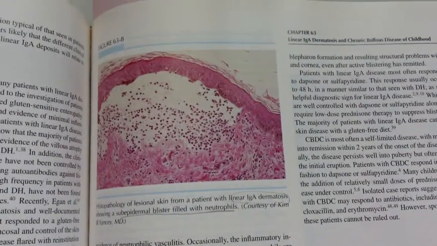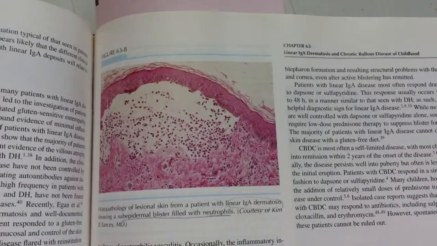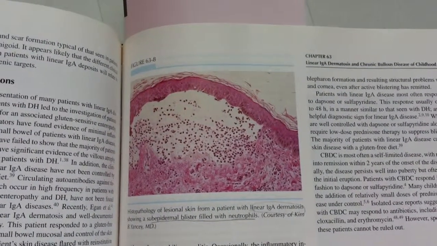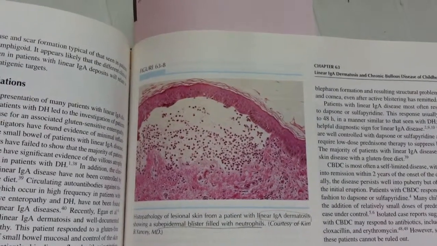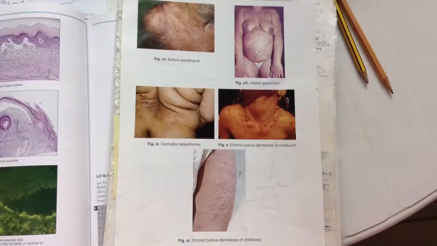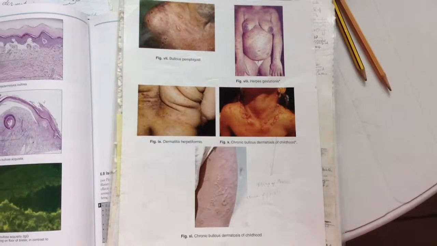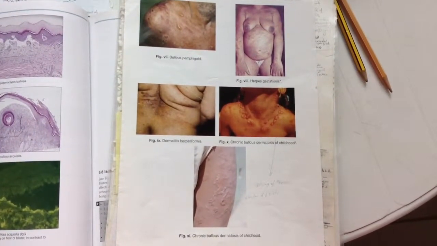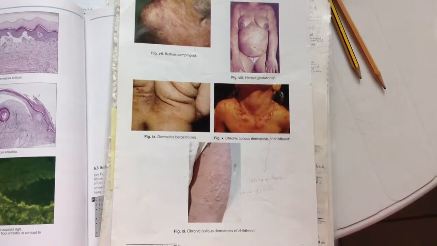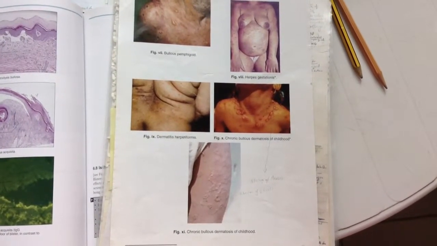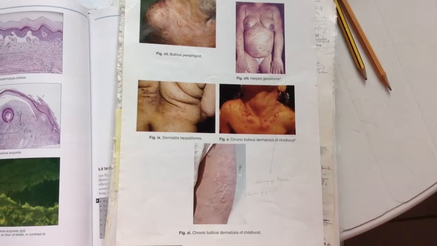Here there is a subepidermal bulla with neutrophils in linear immunoglobulin A dermatosis. These are also pictures of the clinical picture of DH and chronic bullous disease of childhood. As we can see, the string of pearls and clusters of jewels.